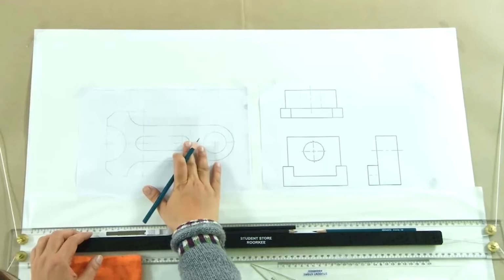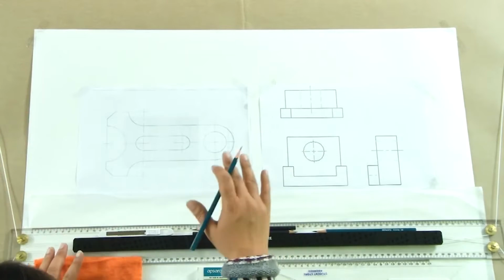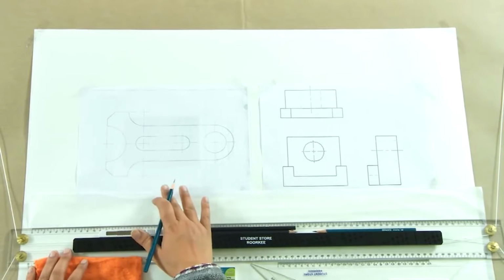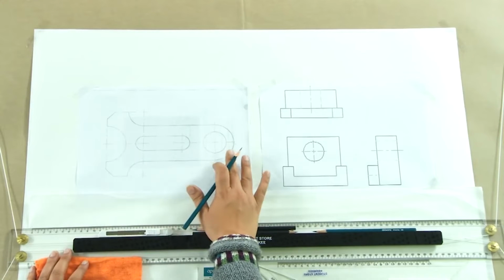Another important rule is that, though it is very rare, we often do not dimension inside the drawing. It is done only when the drawing is too large, so that we can clearly read the dimension inside without interfering with the construction lines, all the lines that are depicting the drawing.